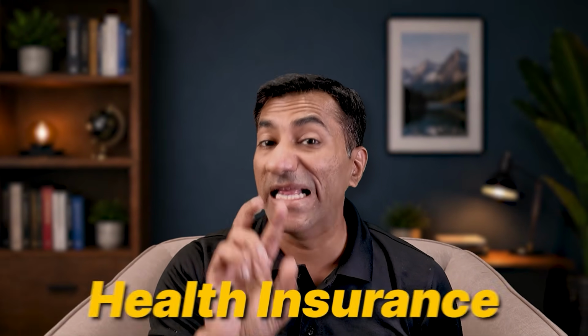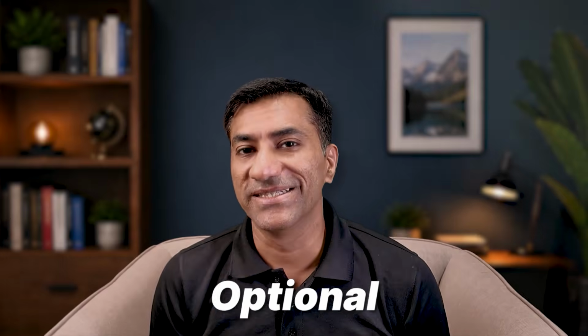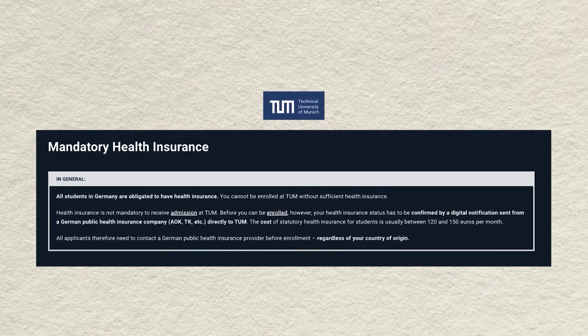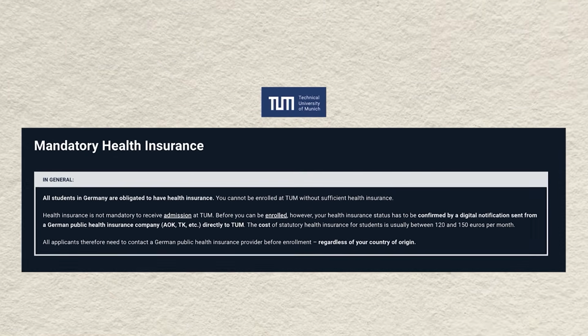Or if you have a full scholarship from Germany or other EU funds that covers your living as well, that works too. So if you've done this, then you are ready with your finances. But another important part here is your health insurance. And this is not optional. This is legally mandatory both for your visa and also for your university enrollment.